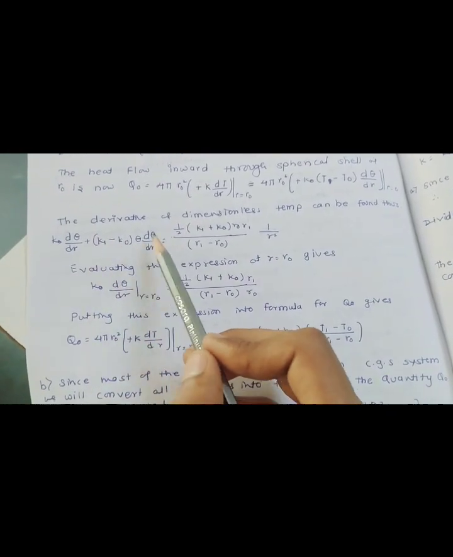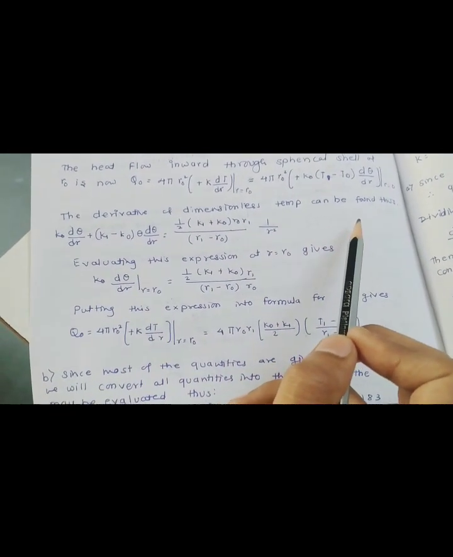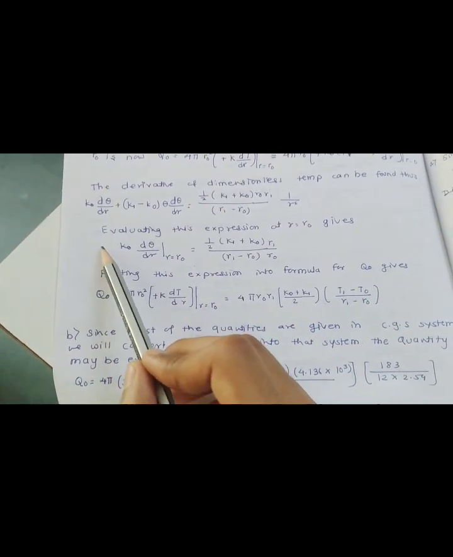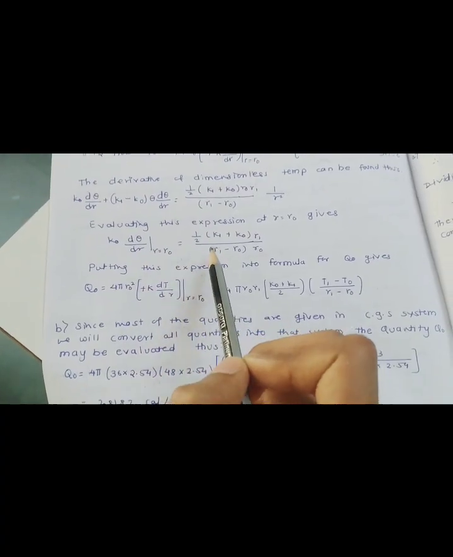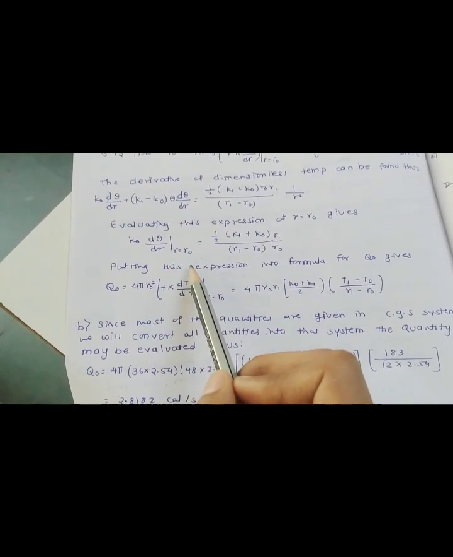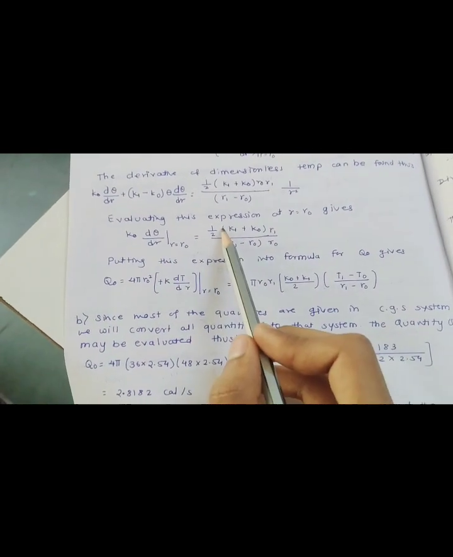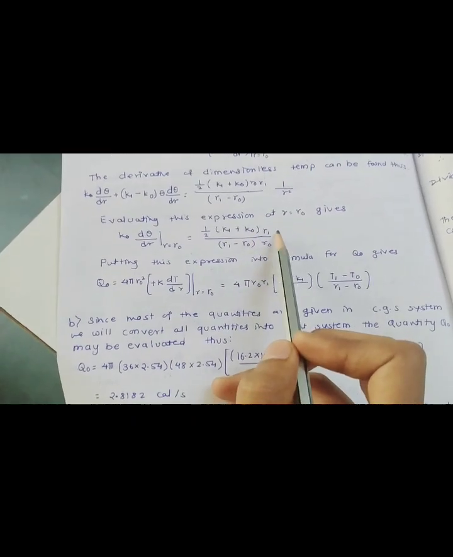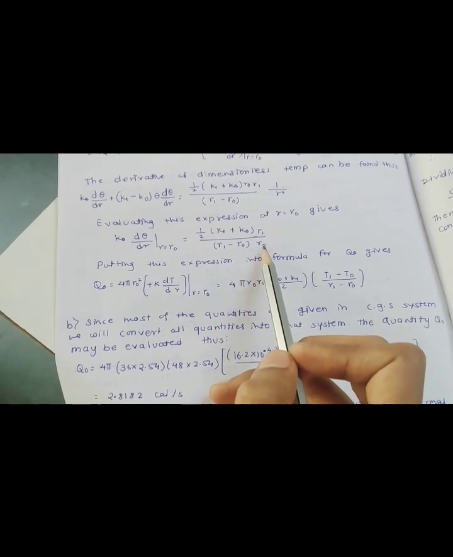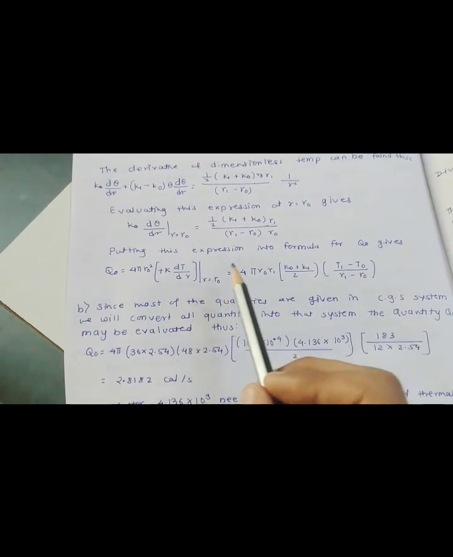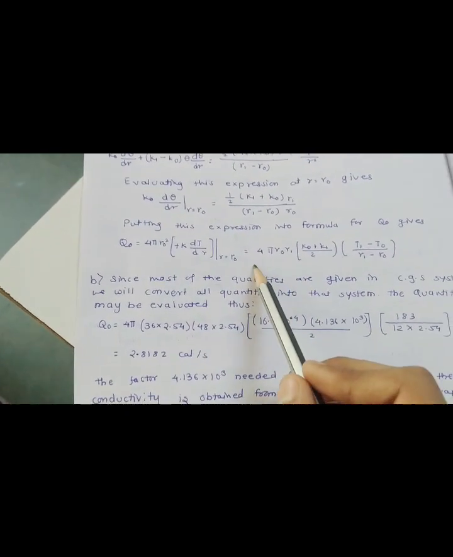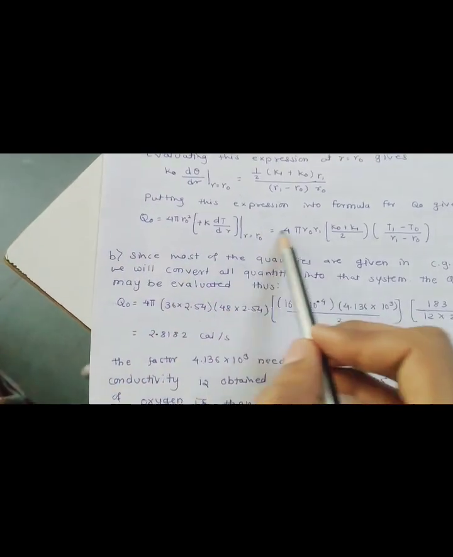The derivative of the dimensionless temperature can be found. This is our equation. Evaluating this expression at R equals R0 gives K0 d theta by dr at R equals R0, which is half of K1 plus K0 divided by R1 minus R0 multiplied by R0. Putting this expression into the formula for Q0 gives this equation. So this is our answer for the first part.